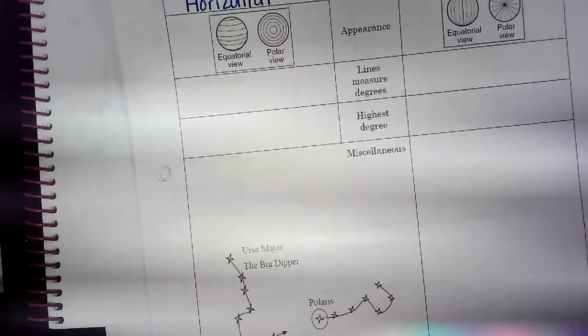What do the latitude lines measure? Degrees what? That was you guys, right? Degrees what? No, what were their labels? So we're looking for their labels. If you don't know, since you weren't here or you didn't do your homework, flip back to the reading for latitude and see what they measure.